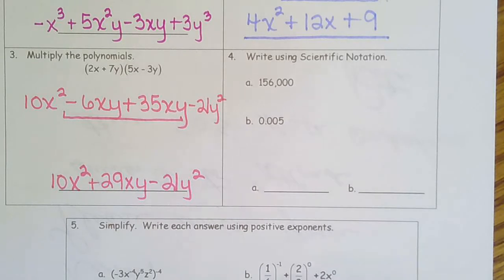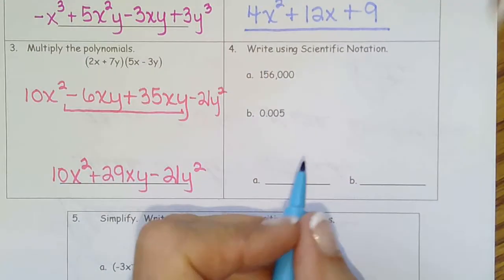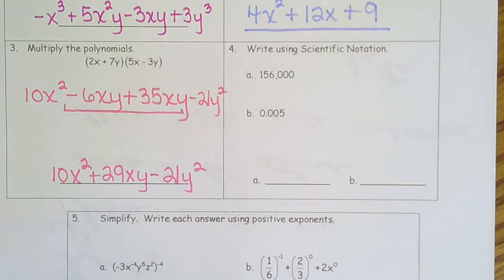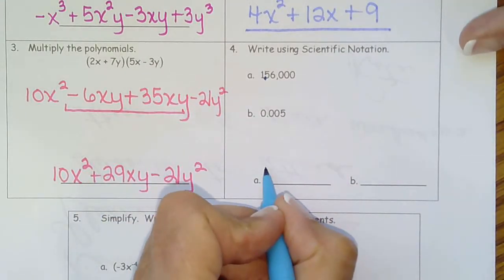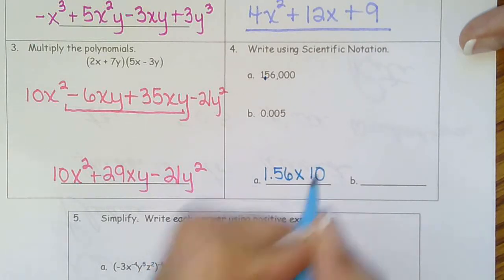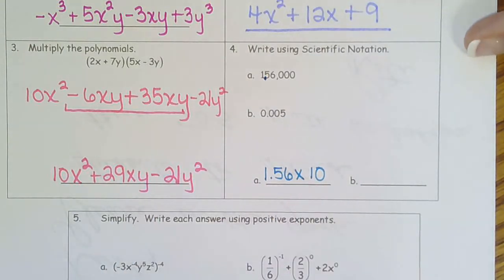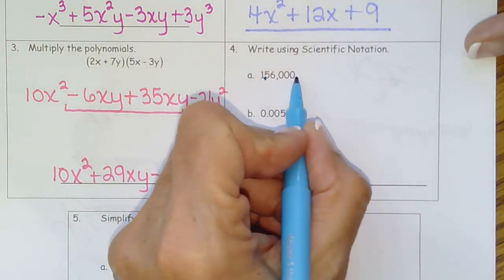Next, we have scientific notation. We learned in scientific notation that the decimal place always goes after the first number that's not 0. So here's the first number that's not 0. So this would turn into 1.56. And we learned in class that you always write times 10 for scientific, and then you count from the new decimal to the old.